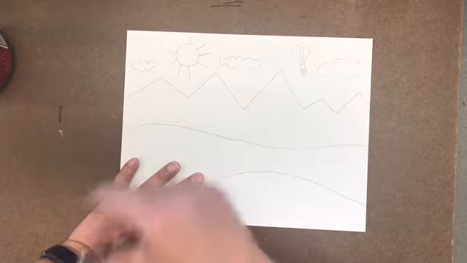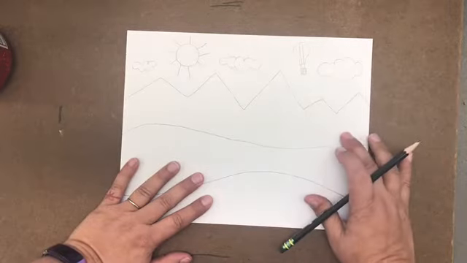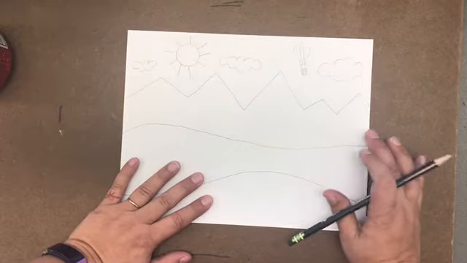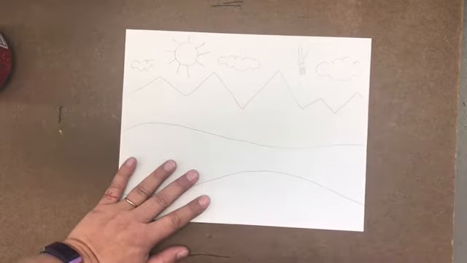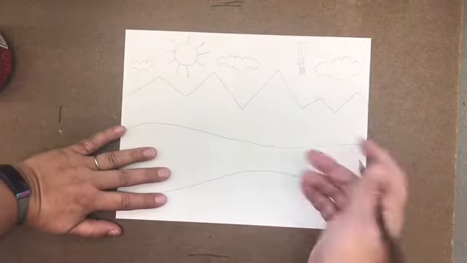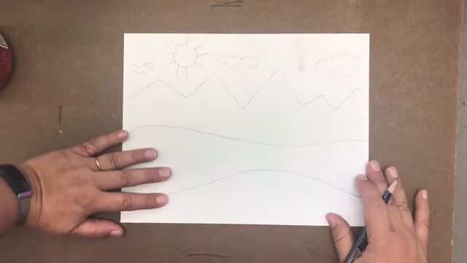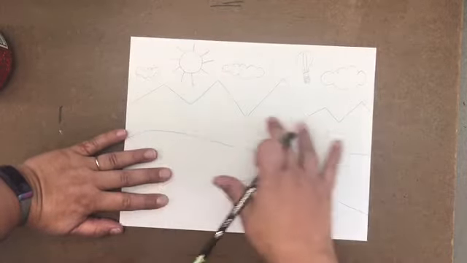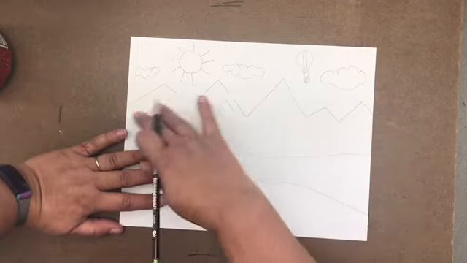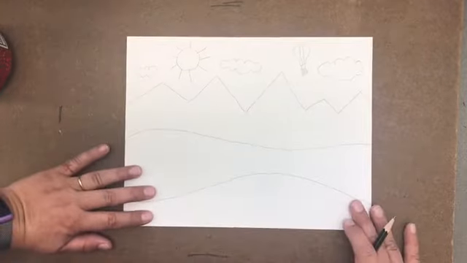So you can fill in some details for this part, but everything should be drawn to look very far away, and you do that by making things small and close to the horizon line, and it shouldn't have too much detail. So I'm going to go ahead and fill in any other background details that I might have in this part of my picture.